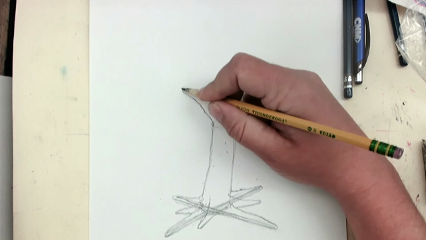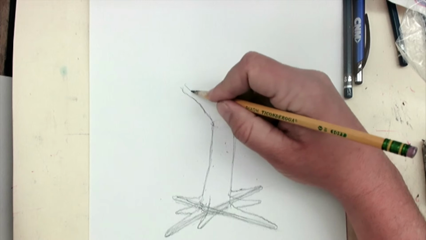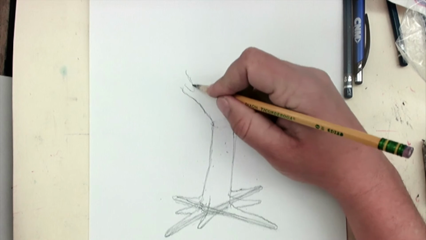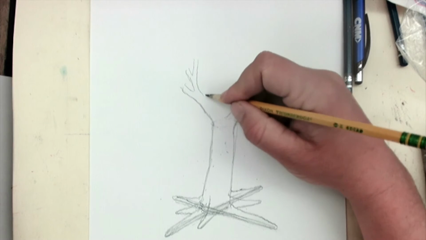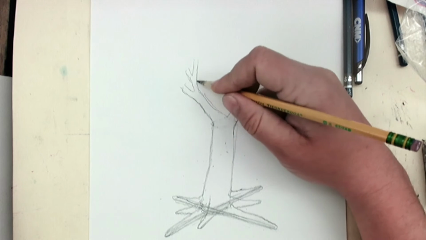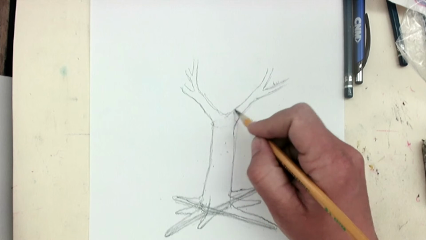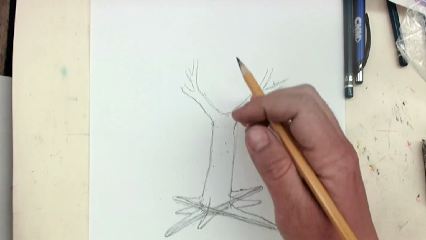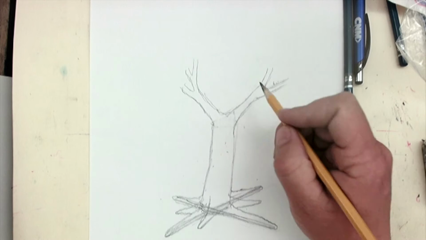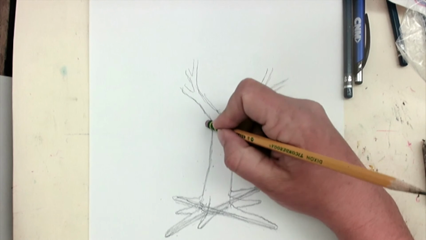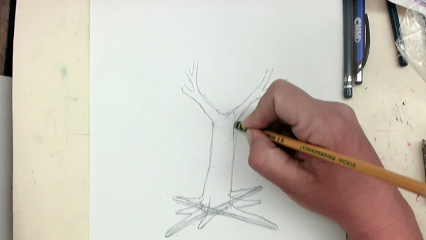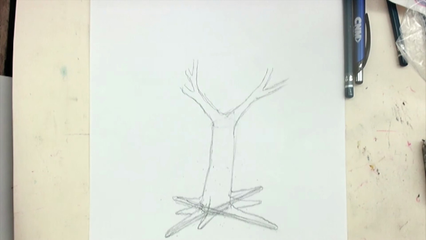So I can add as many of these as I want, or as I see in my subject, depending on whether I'm creating from imagination or drawing from observation. The key here is I want them to gradually get more and more slender. And you could continue this out infinitely to draw a bare tree. Eventually you probably want the branches on your bare tree to get down to a single pencil stroke instead of trying to give them thickness. It'll probably give you a more viable branch end.